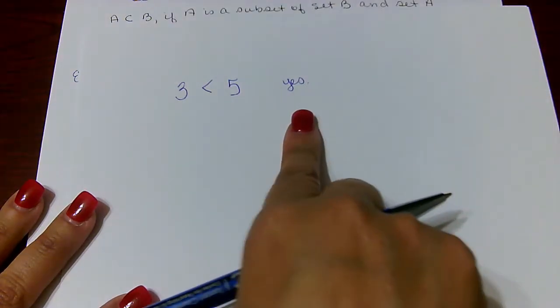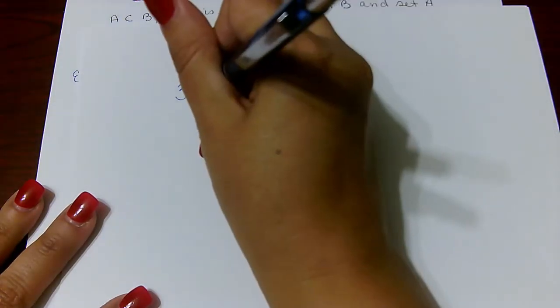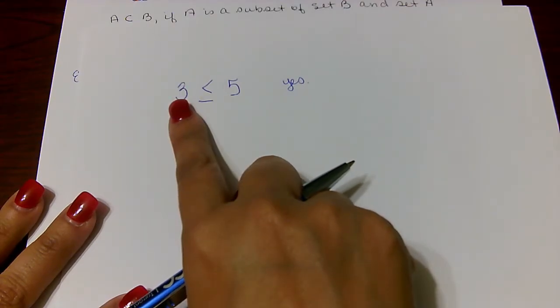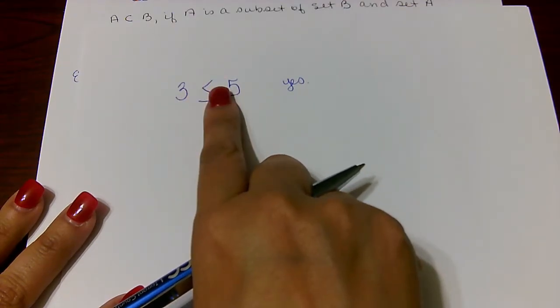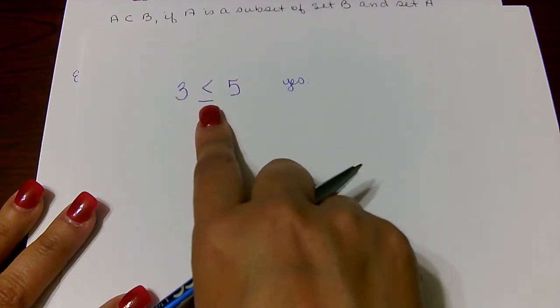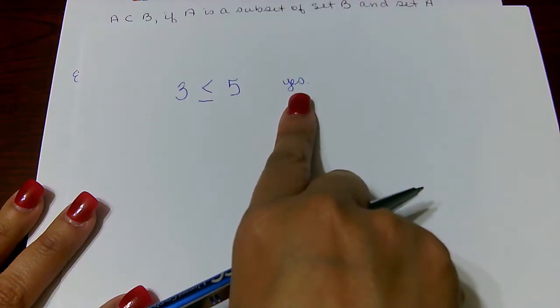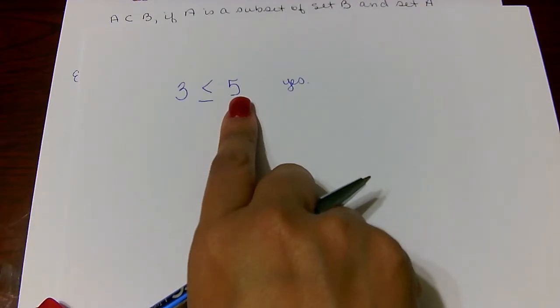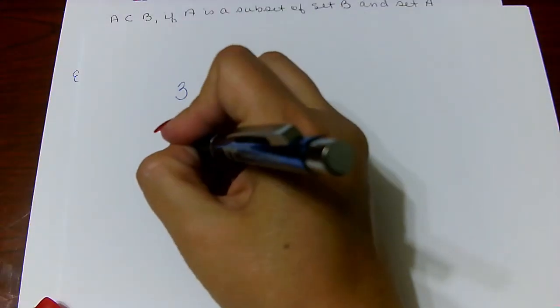Yes. Would it make a difference if I put an underline in here? Now it says 3 is less than or equal to 5. Is this still a true statement? Yes. This is similar to a proper subset, as both of these statements would be true.